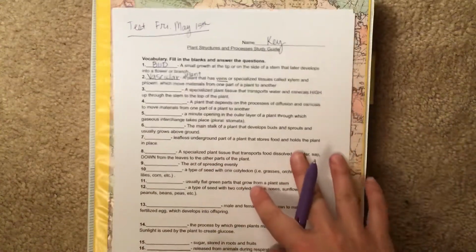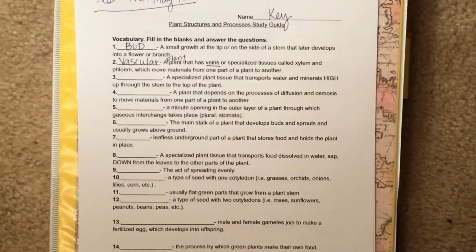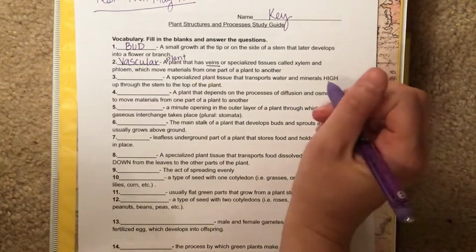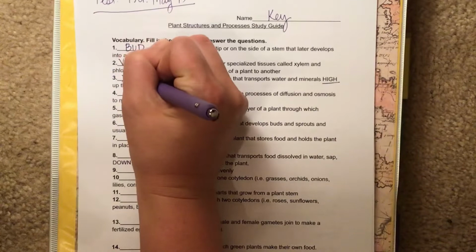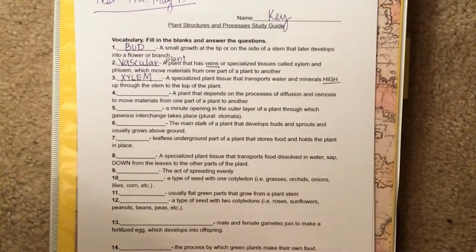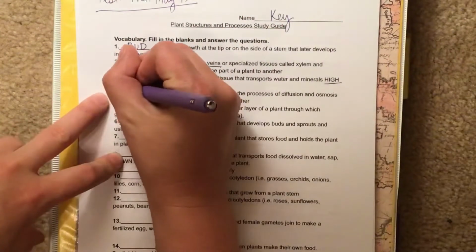Okay, so you guys can see this. Number 3, a specialized plant tissue that transports water and minerals high up through the stem, the top of the plant. High is my keyword there. This is going to be the xylem, because xylem has a Y, so it goes high. Number 4, a plant that depends on the processes of diffusion and osmosis to move materials. If it is having to rely on diffusion and osmosis, that means it does not have veins, so that would be a non-vascular plant.